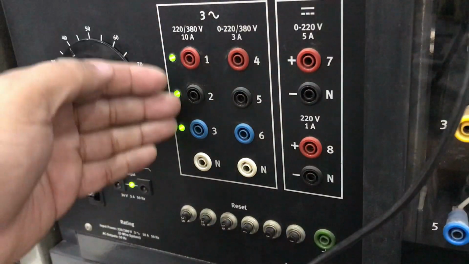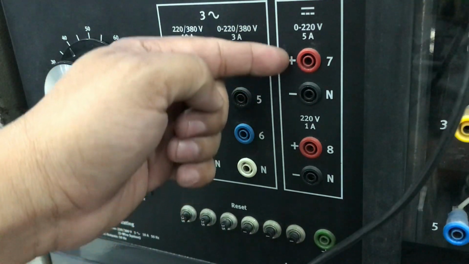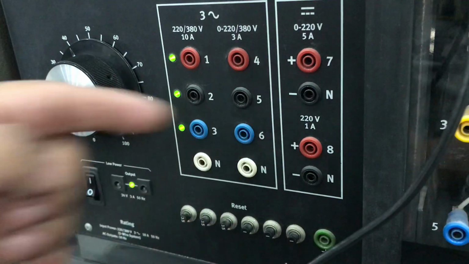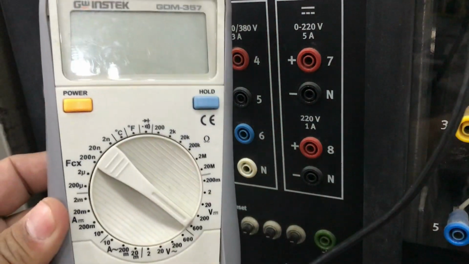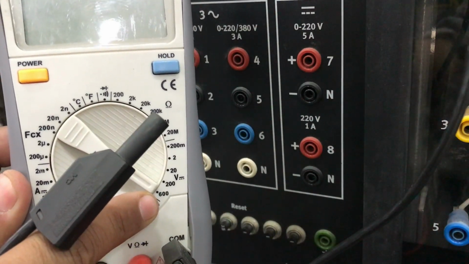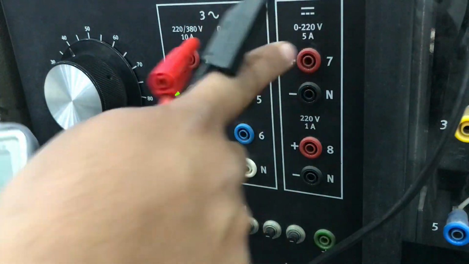Okay, so let me introduce this power supply. As I told you, this is the fixed part, this is the variable part, this is the variable part for DC, and this is the fixed part for DC as well. I simply have my voltmeter right here, which is connected. I'm going to put this on DC, and I'm going to look at the voltage coming out from each of these points.